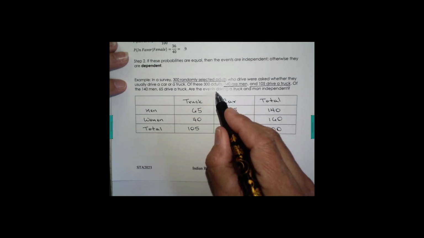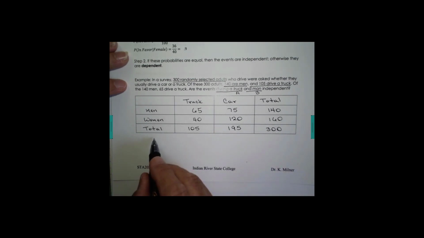So let's finish the problem. We want to know if driving a truck, we'll call that event A, and man, we'll call that event B, is independent. What we're really saying is the probability of A equals the probability of A given that B has already happened. In other words, we've already made the decision that B is a given in this condition.